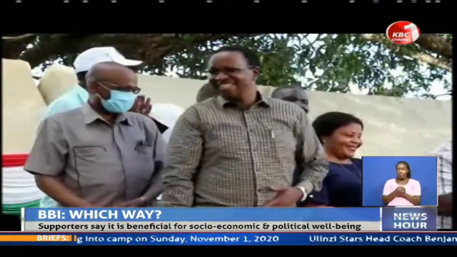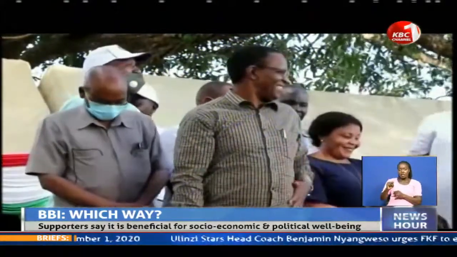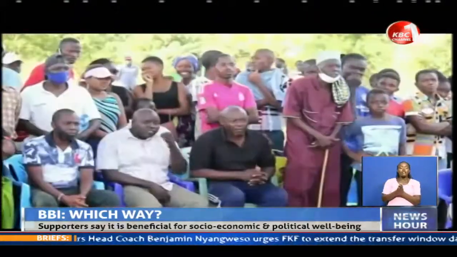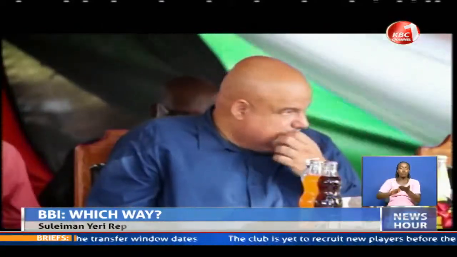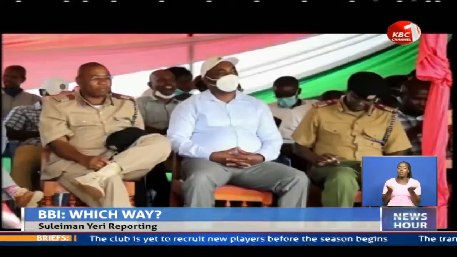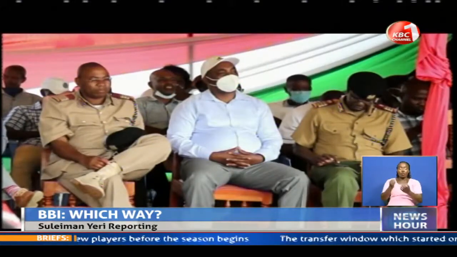In Lamu, the Interior Principal Secretary Dr. Karanja Kibicho, accompanied by Governor Fahim Twaha, have rallied for support of the BBI proposals, saying the document aims at improving the county's socio-economic and political well-being.